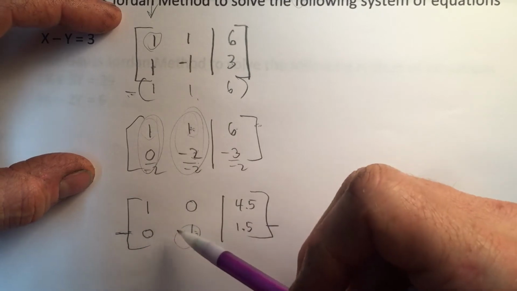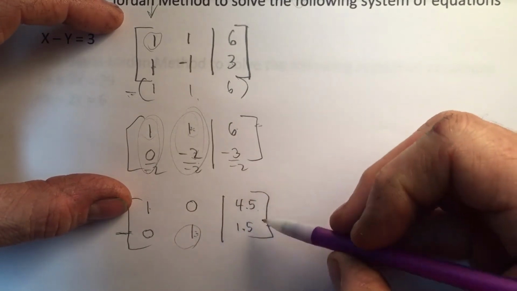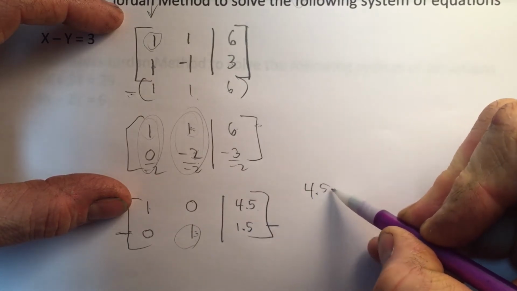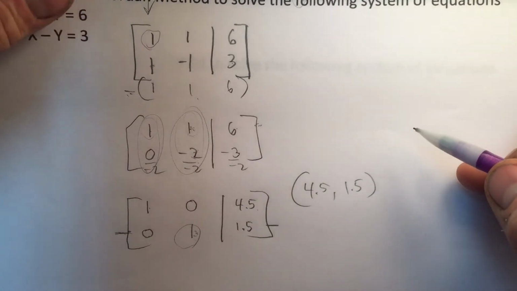We've got our matrix like we need. And then here are my answers. X is 4.5, Y is 1.5, and these are my solutions. Okay.